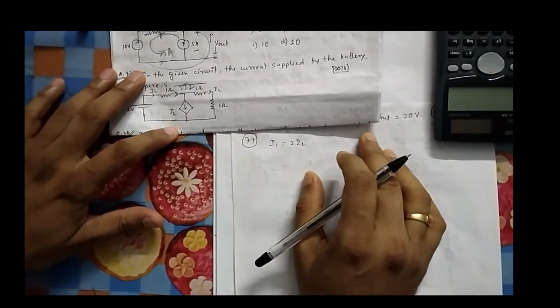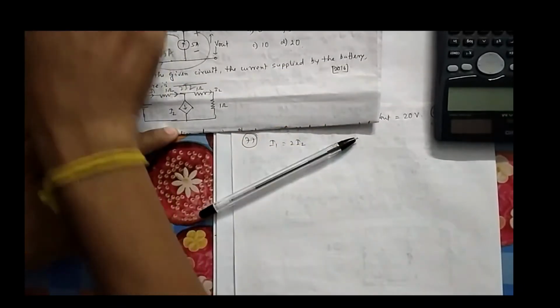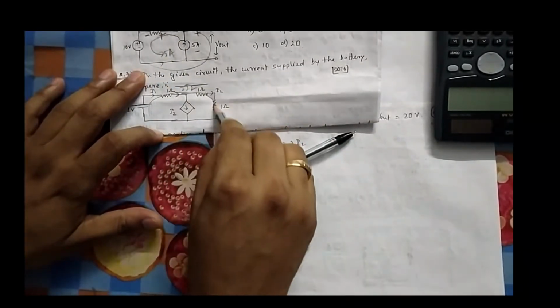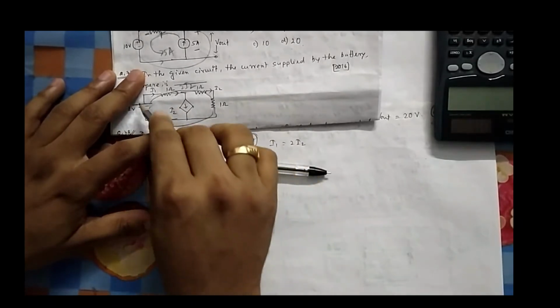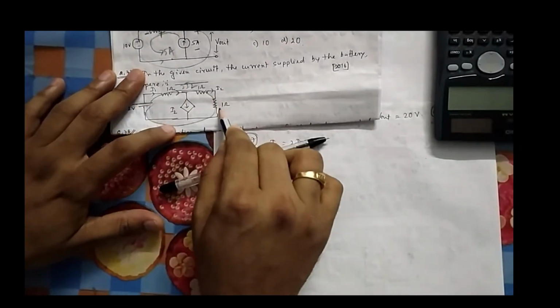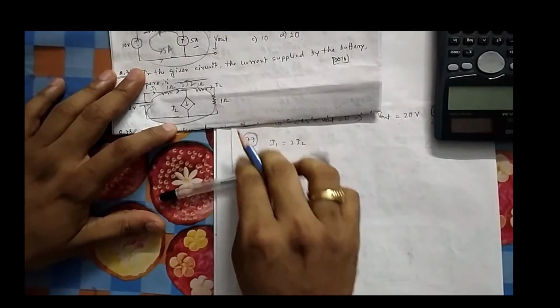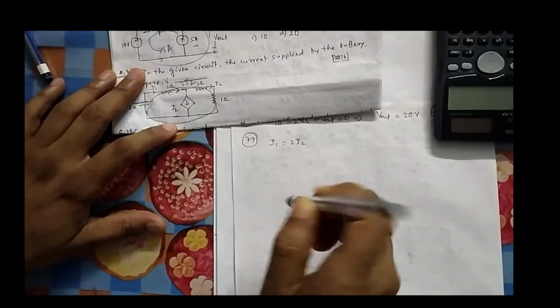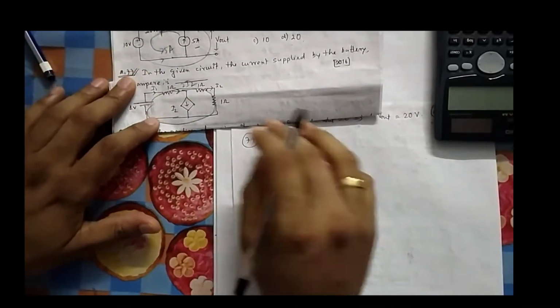Now as you need to find current only, you can take a KVL across this path. Now if I take KVL, what will happen? This voltage I know, these resistances I know. So the currents can all be expressed in terms of I1, because I2 also can be expressed in terms of I1. So I will directly find I1, and that is the question.